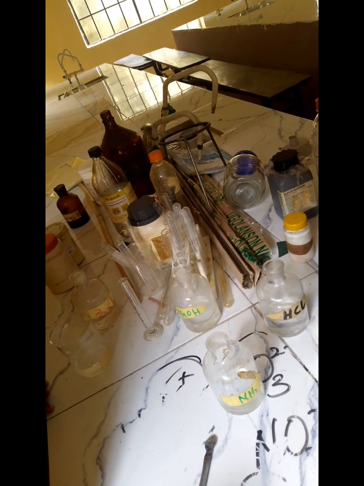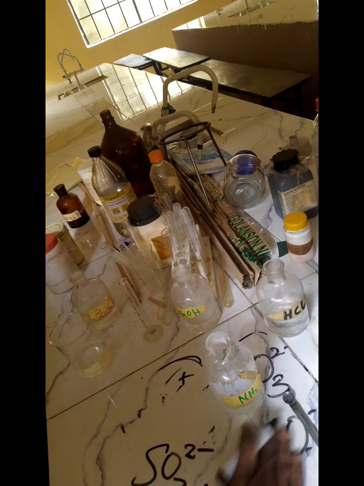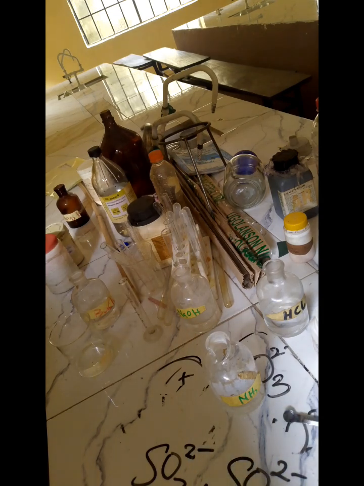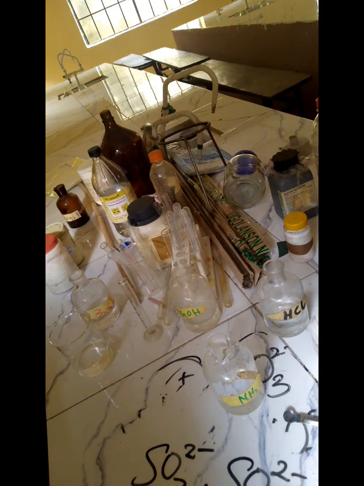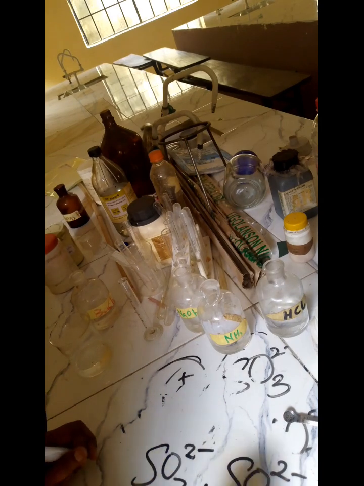Sorry, that should be the inference: SO3 2 minus, SO4 2 minus, and CO3 2 minus present. This should be the report for the addition of barium chloride.